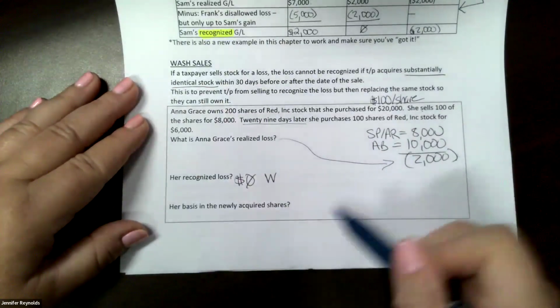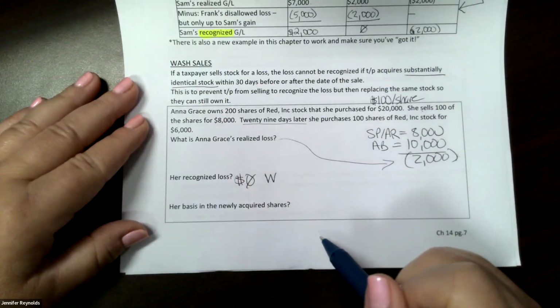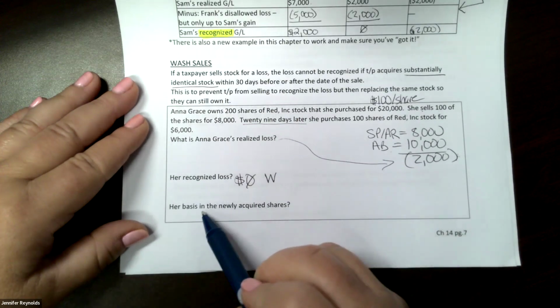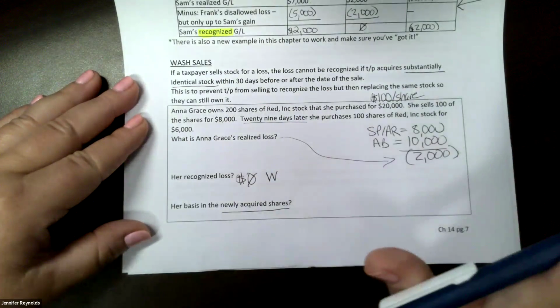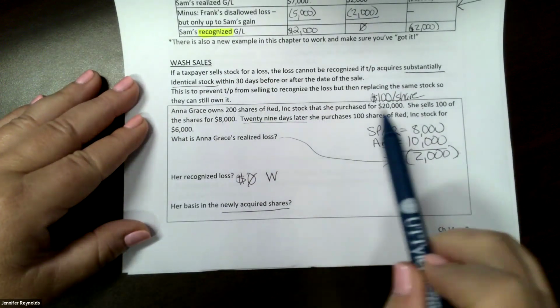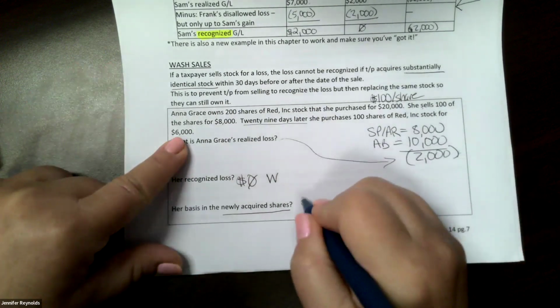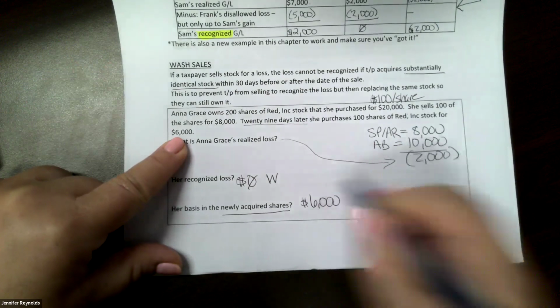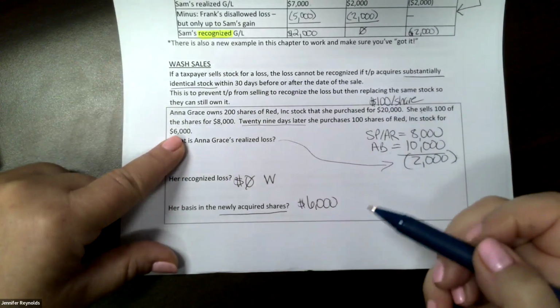What we do, and I'll work on this a lot more with you later, this will be your first introduction to this, is we adjust the basis in her newly acquired shares. So without knowing any new rules, what is her basis in the newly acquired 100 shares of stock? It would be 6 grand, what she paid for it, right? If you buy some Apple stock today, your basis is just what you paid for that stock.